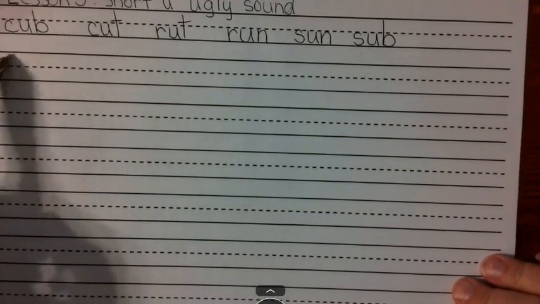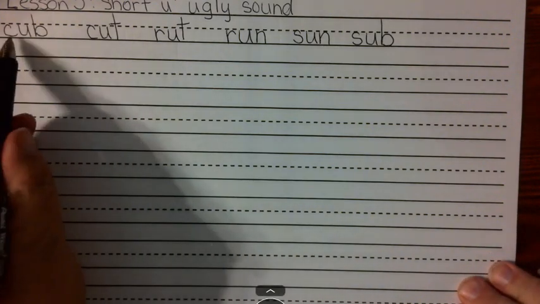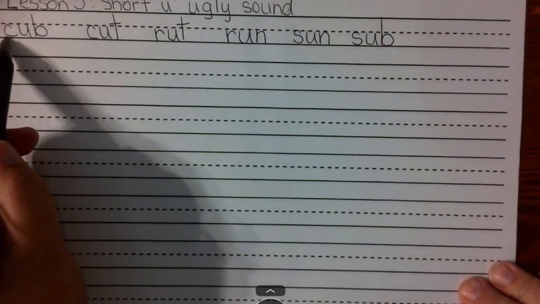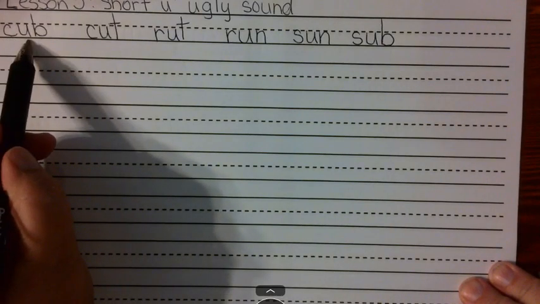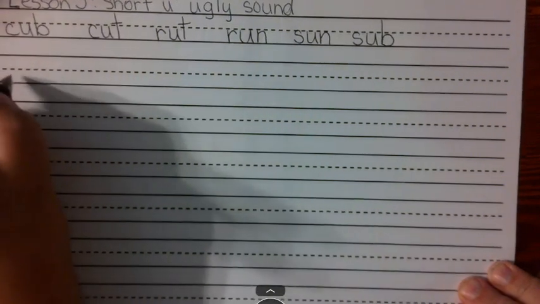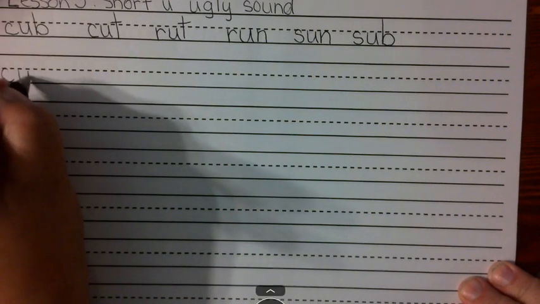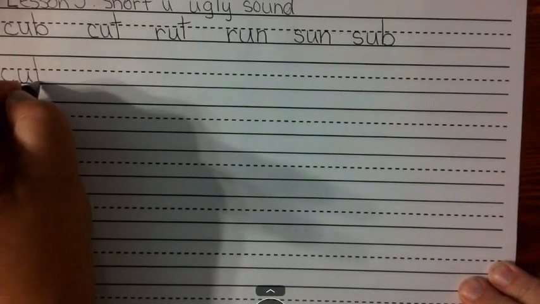You should have your paper with the lines on it and something to write with, preferably a pencil. I use a pen so it shows up better, but you should probably use a pencil. And remember, you need to say the sounds and the words as I say them so that you can learn all of the words for this lesson. So we're going to start up here with our robber letter. C steals the K sound, short U ugly sound, and bubbly B. Let's get started. C steals the K sound. Short U ugly sound. Bubbly bee.